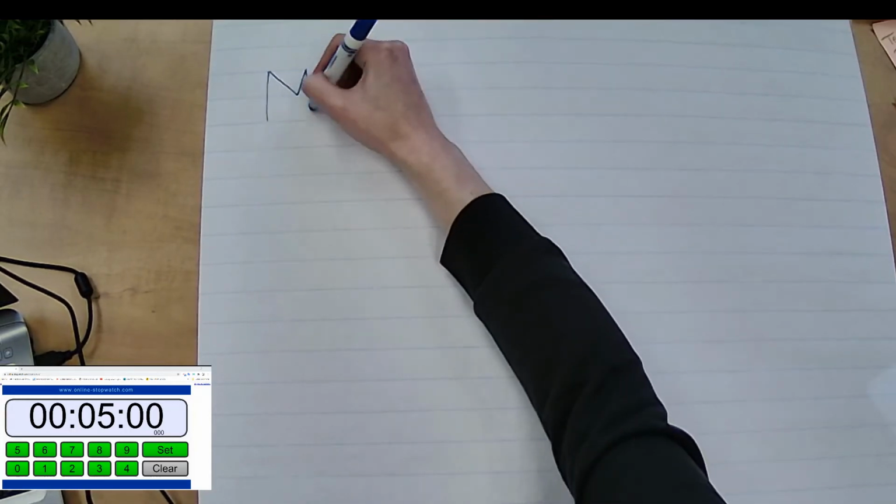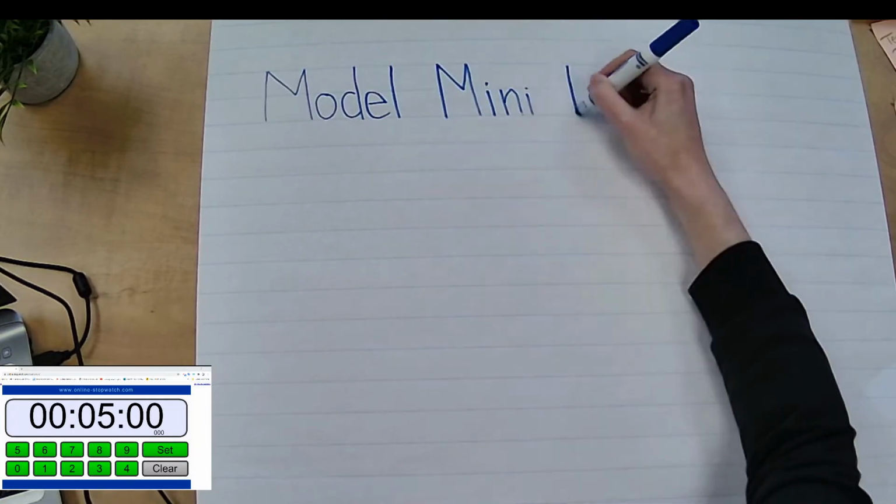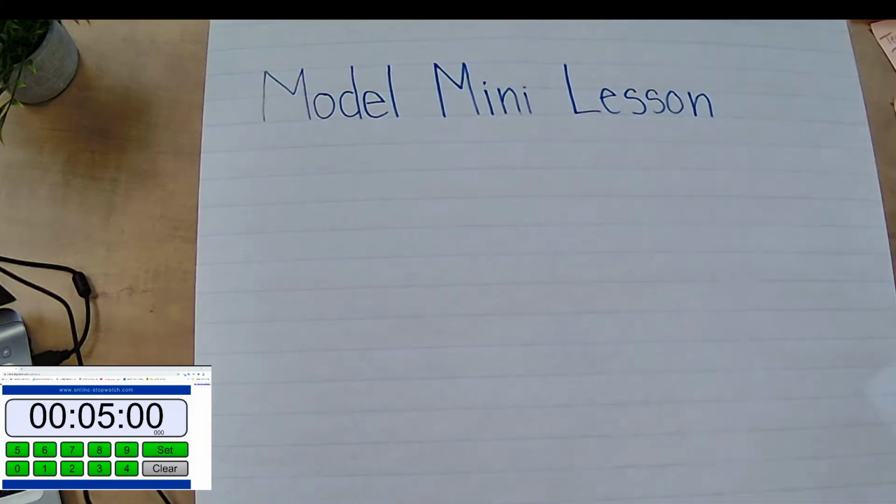Hi, mentors. Today, as promised, I'm going to follow up with our book, Reading and Writing with English Language Learners, by talking about the first thing that they talk about in the book, which is a mini lesson. Your whole class or your whole session should really be designed around one teaching point, and your mini lesson should be short.